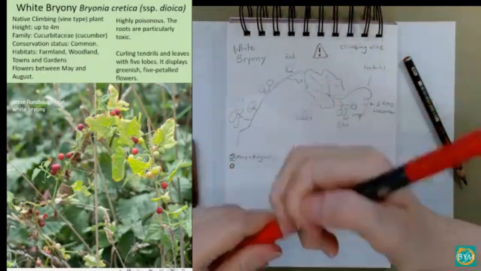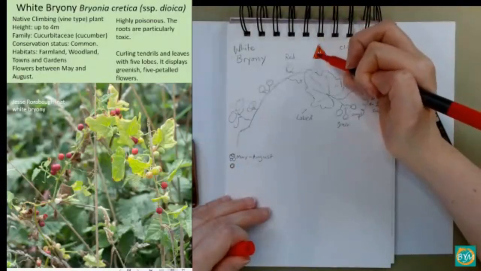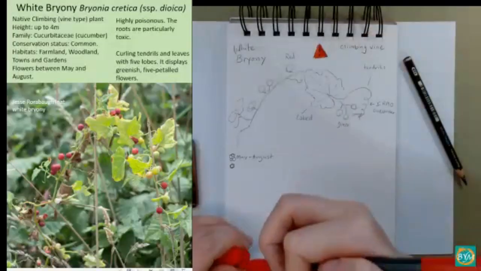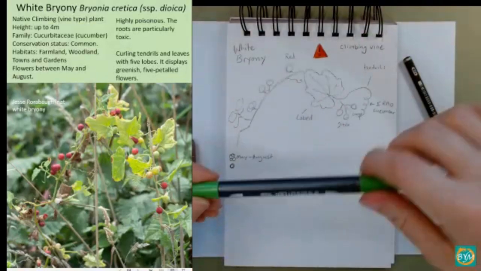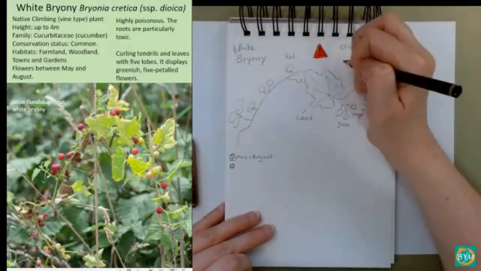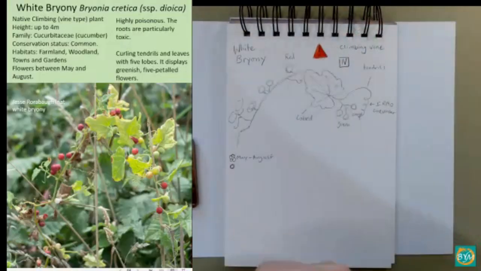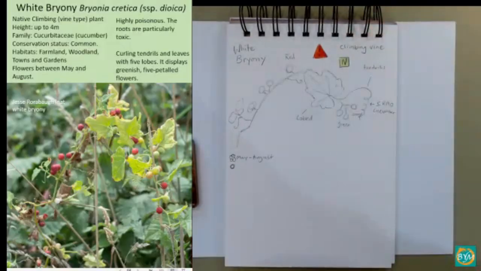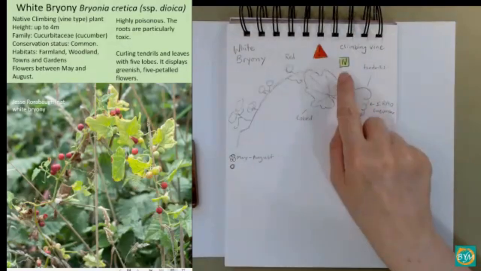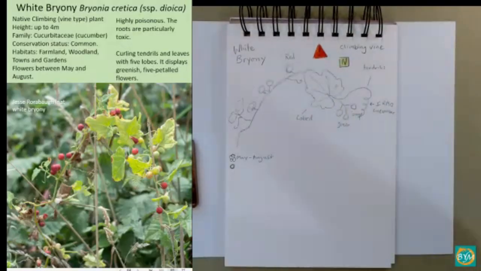So let's use a pen to just make sure that shows up. And that's something that I use in my journal all the way through. I have little symbols that I can describe certain things. The other one I've got is if a plant is native, I tend to do a little N in a square and color that green. So it's a native plant, but it is highly poisonous.